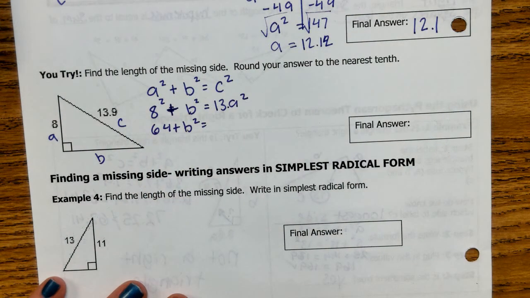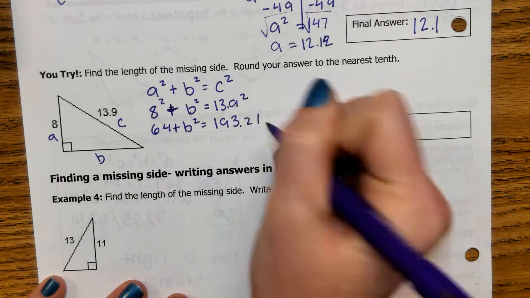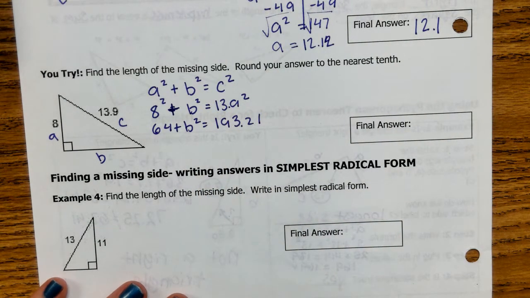Wait, what do we round it like there's no bigger number? Like 2.8. Don't round it until the end.